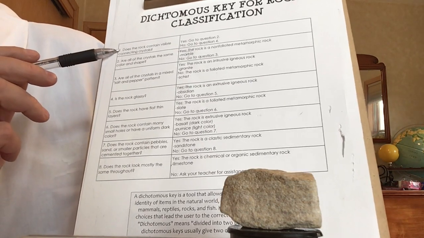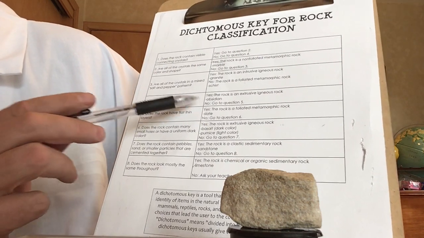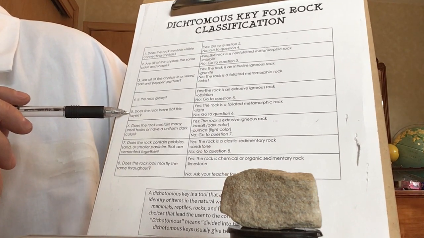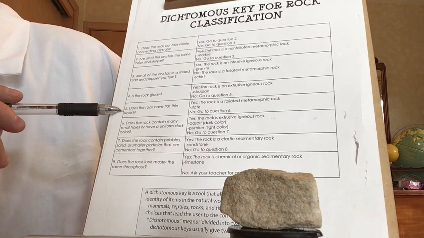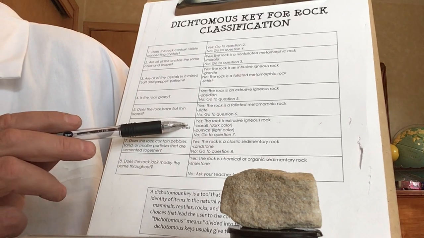No, it definitely doesn't have connecting crystals. No, it is not glassy. I'm going to go to 5. Does the rock have flat, thin layers? No, I would say no, it doesn't have flat, thin layers. I'm going to go to question 6.